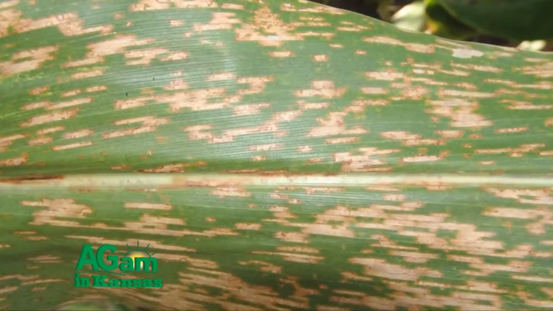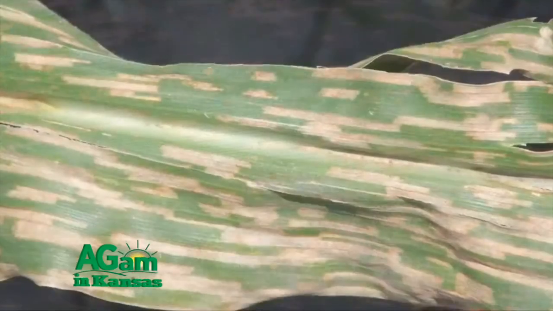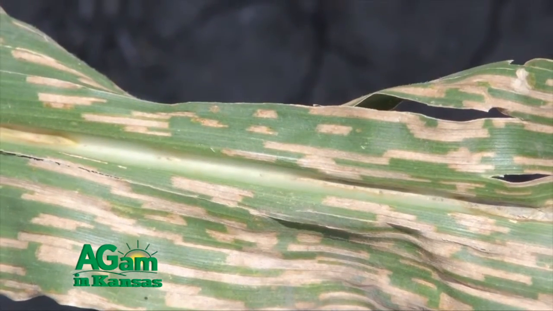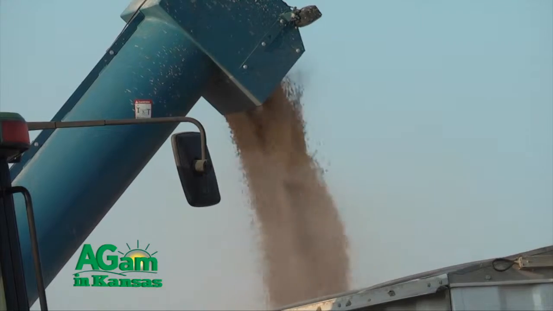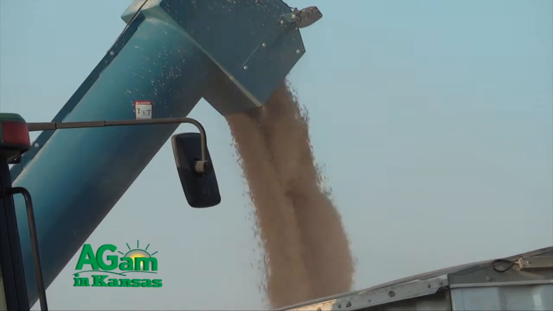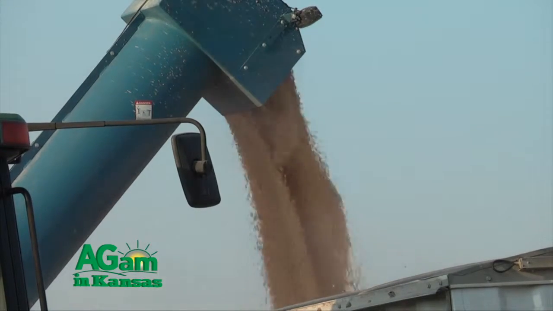And to put that into a context, we've estimated that on a statewide basis, we had about a 3% yield loss in Kansas to this single disease. And if we do the math on that, that would be about 4.5 bushels for every acre of corn grown in Kansas, and that's about 4 million acres. So again, about 17 million bushels at current prices. That would have been about $68 million lost.